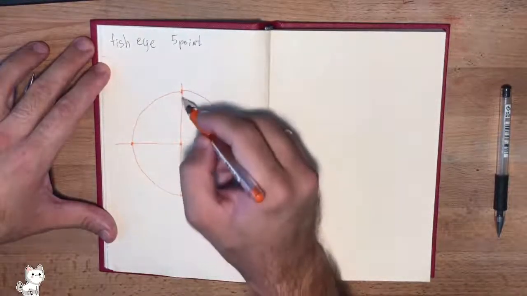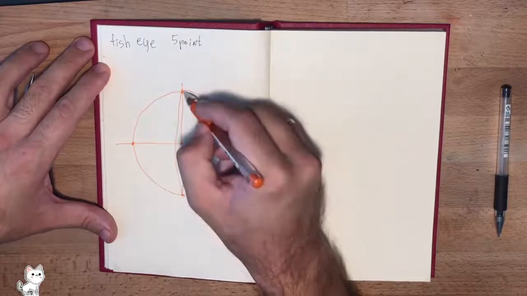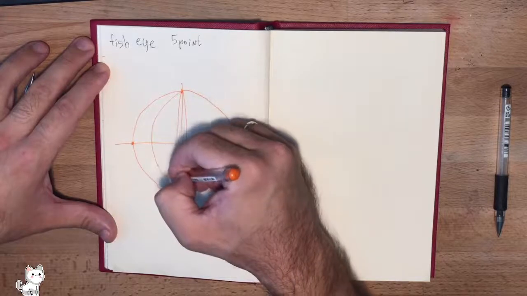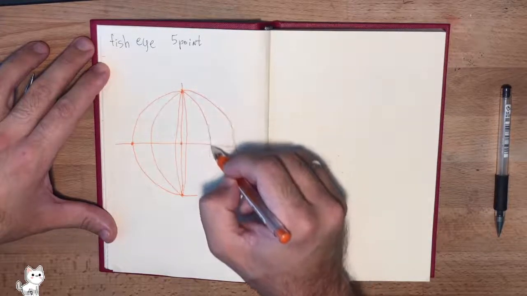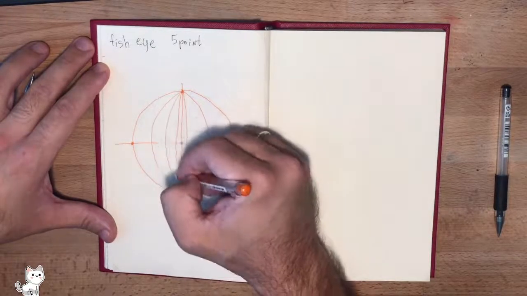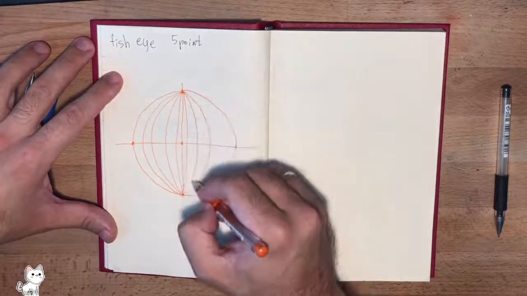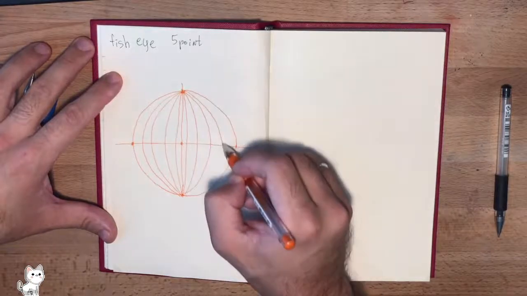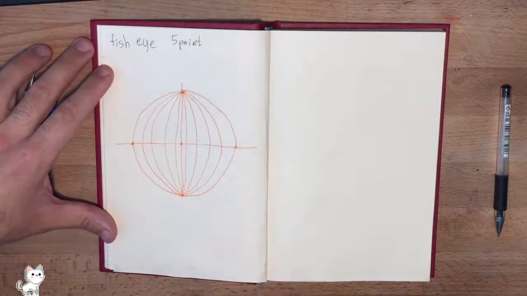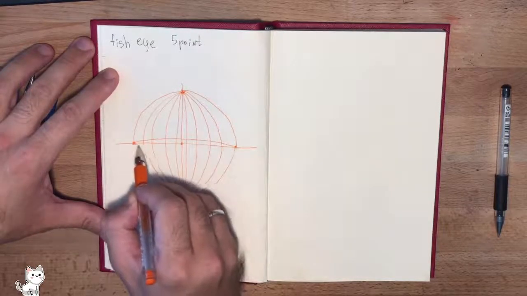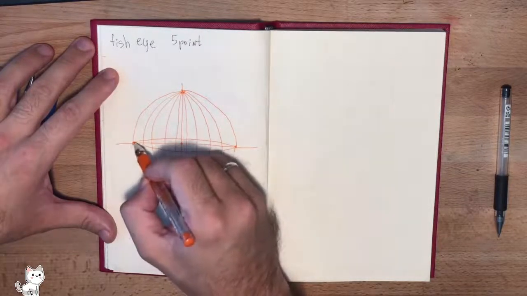And then we have this curvature for vertical lines. So it's a mix of vertical and horizontal curvilinear perspective.